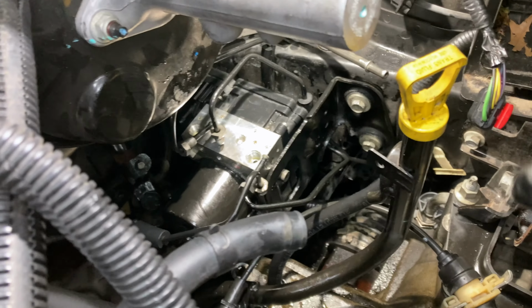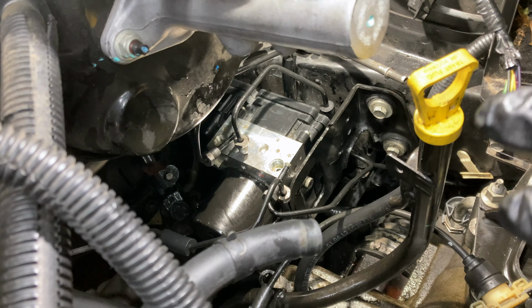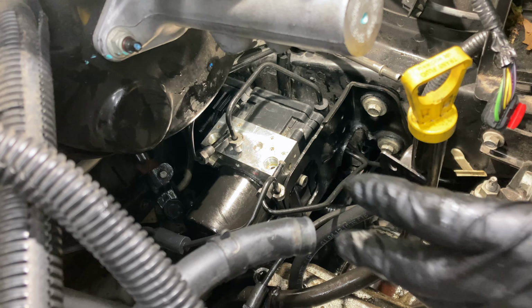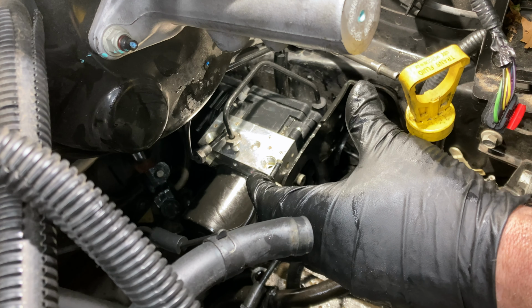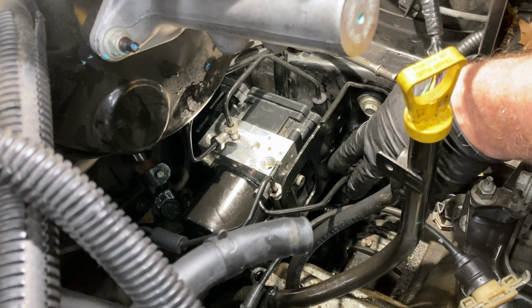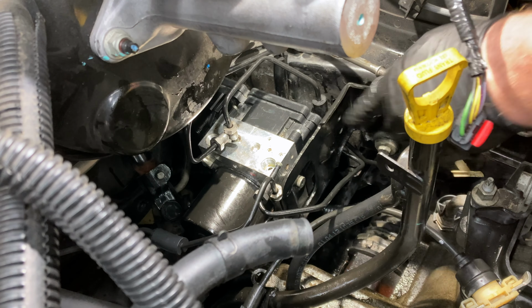All right, so again, we didn't really film this because it was aggravating. But what we basically did was I kind of got the module and everything put back in place. You've got to be aware of where these lines go on either side of this bracket here.